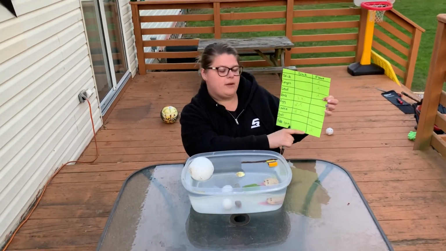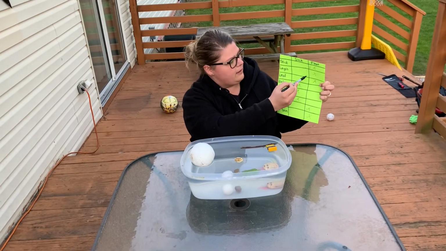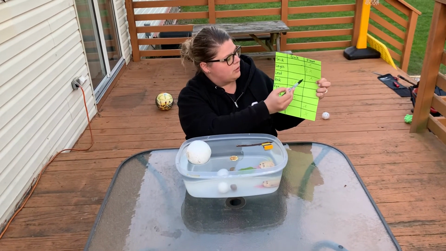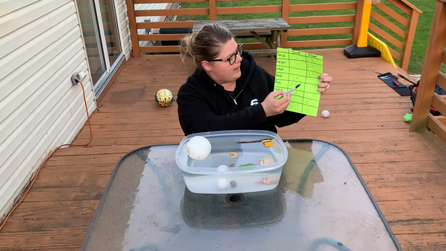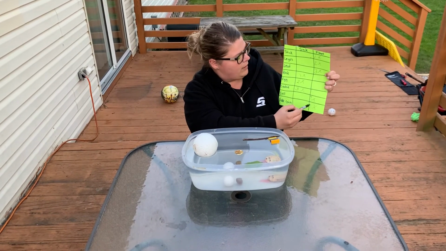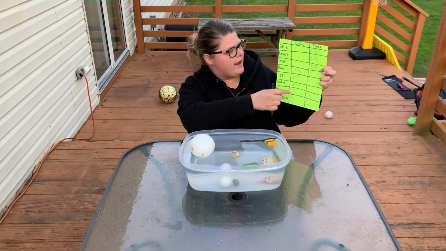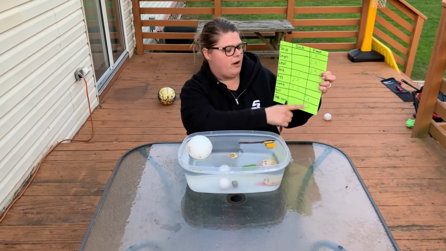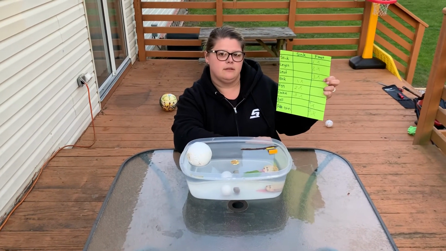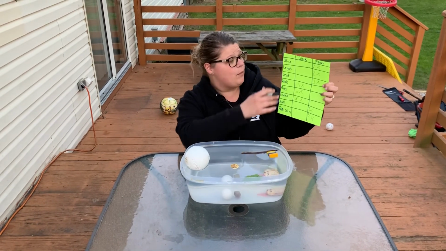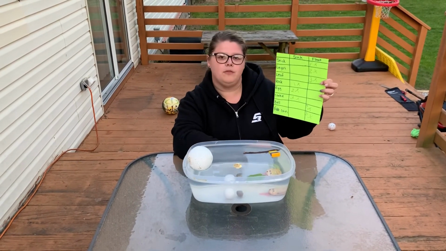And how many floated? 1, count with me. 2, 3, 4, 5. So did more of our items sink or did more of our items float? Good job. More of the items that we tested floated.